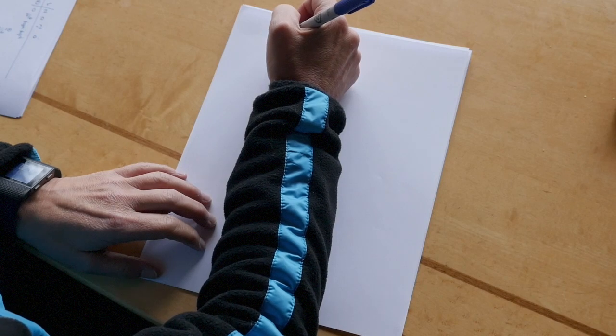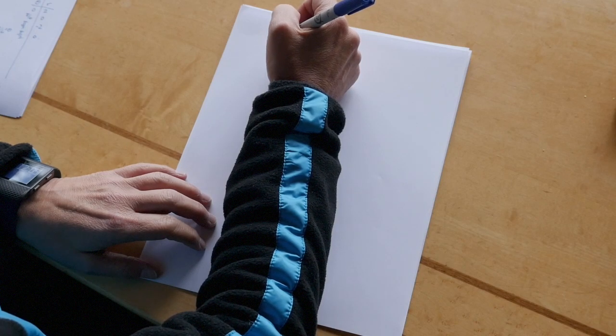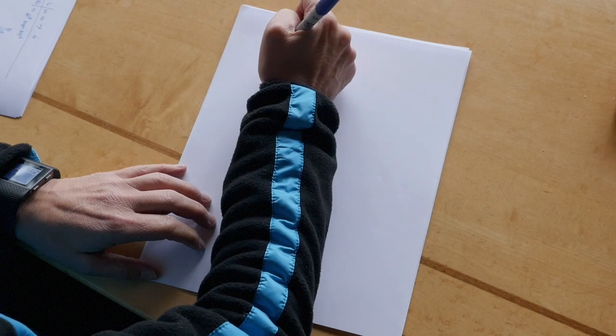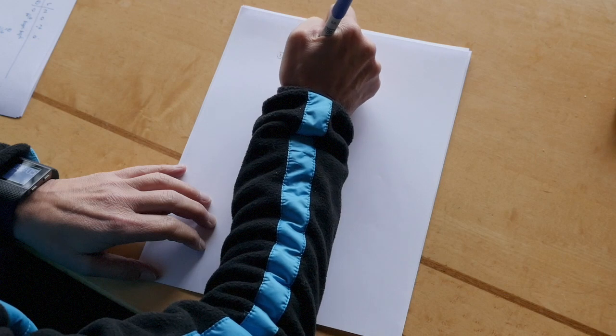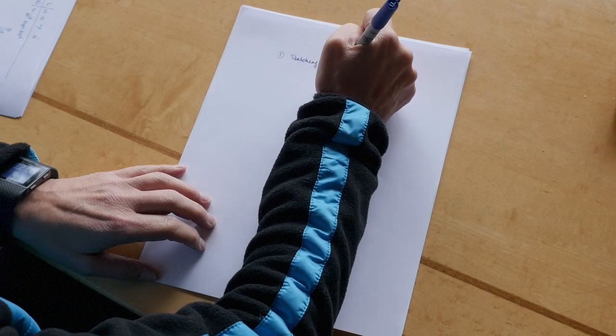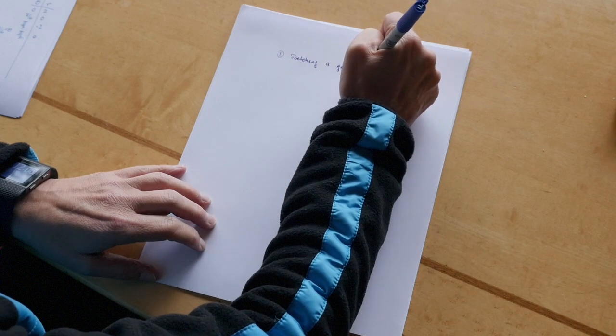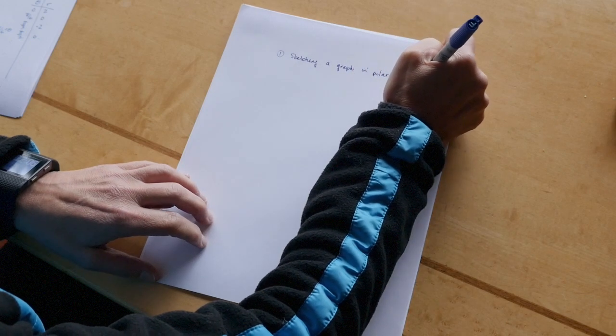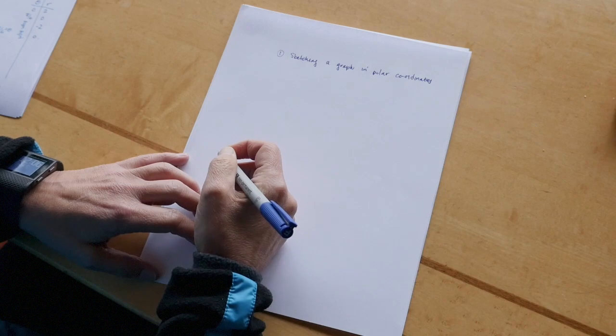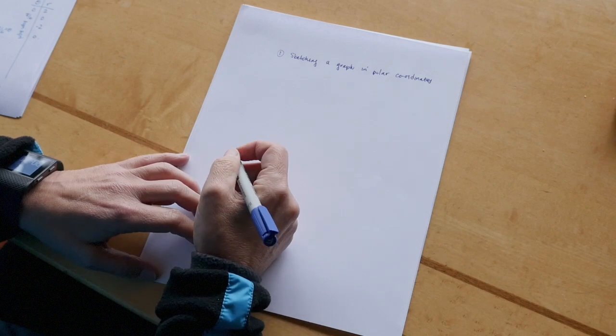Hi, there's two things that we didn't finish on Friday that I want to make sure I go through. So two main ideas here. One, sketching a graph in polar coordinates. Okay, so that's the first big thing we need to be able to do. Sketch the graph in polar coordinates.